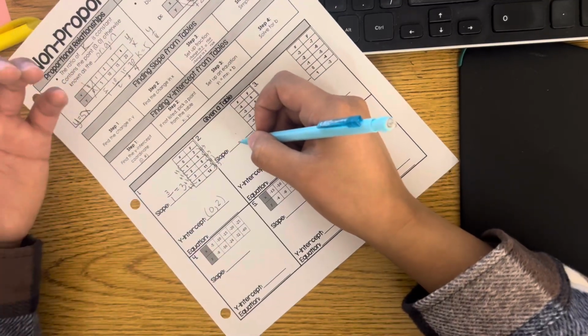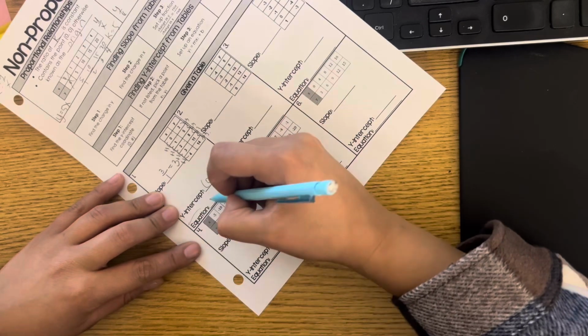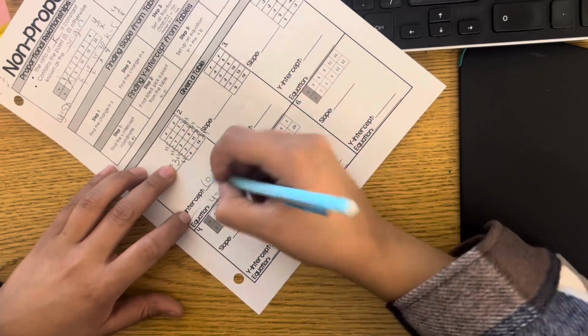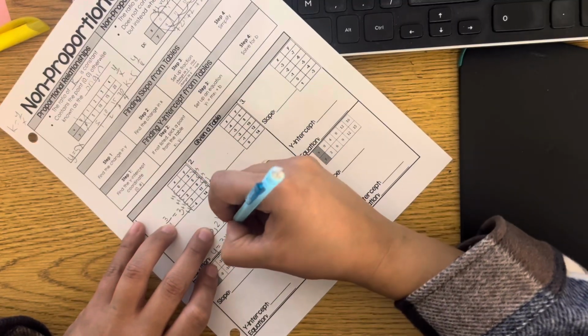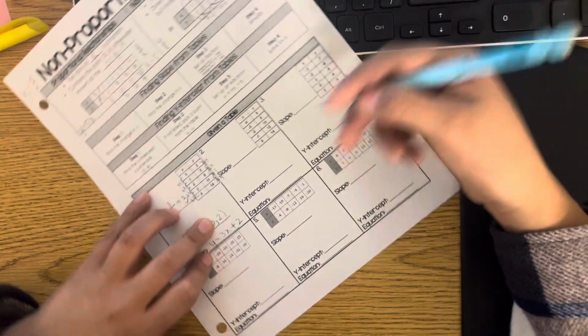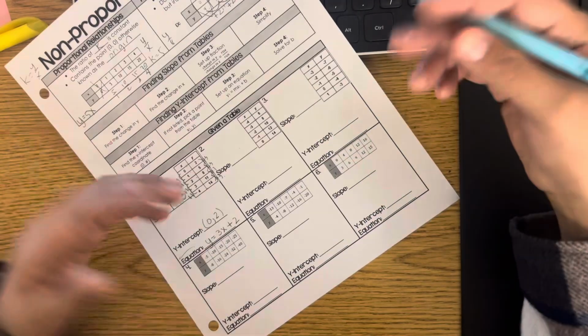Like we've been doing on the graphs. So my equation is y equals my slope, which is 3x, and then my y-intercept is positive 2, so I have to remember to put plus 2, and that's it. If I lost you, let's do that again.